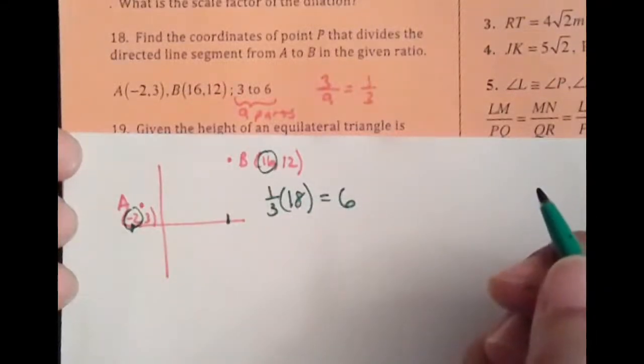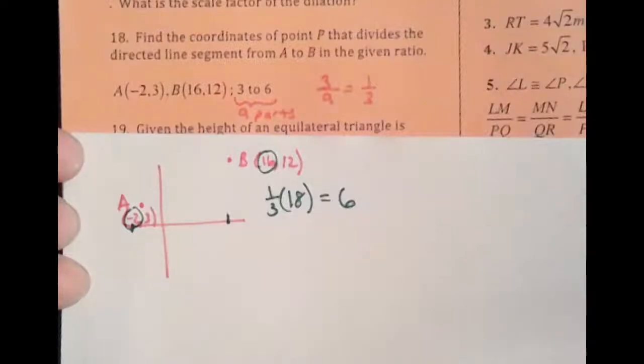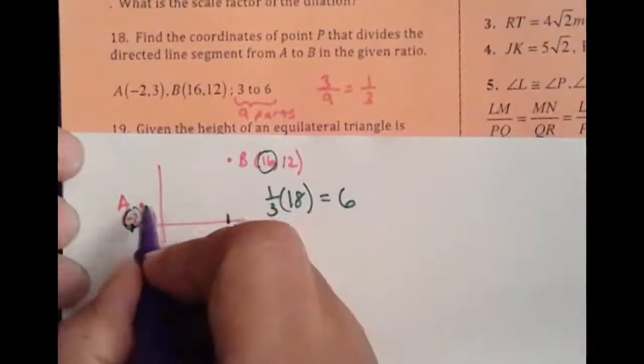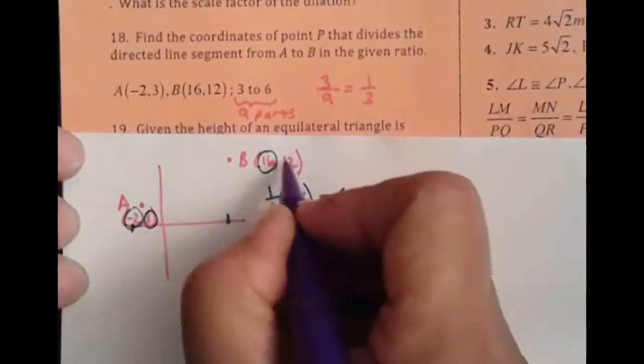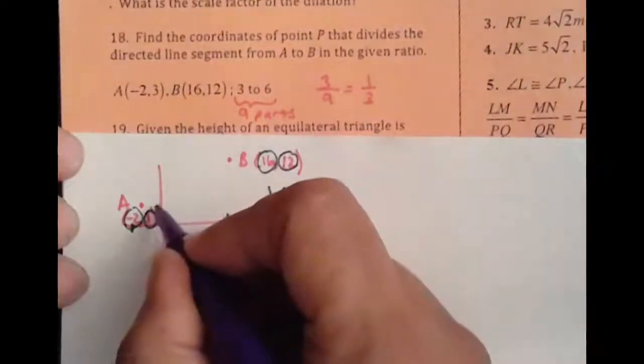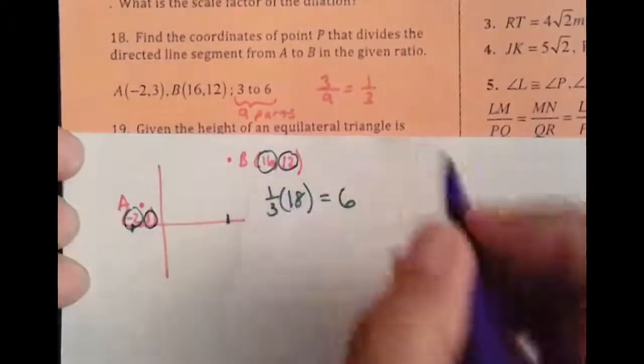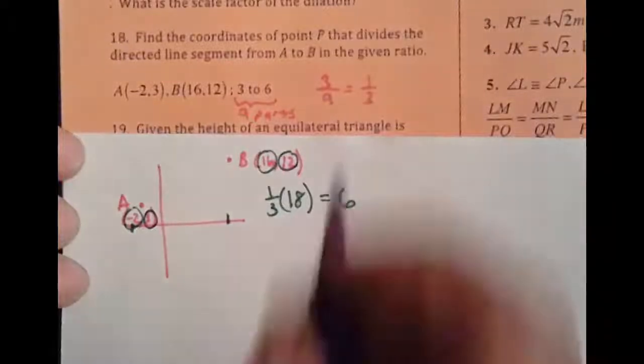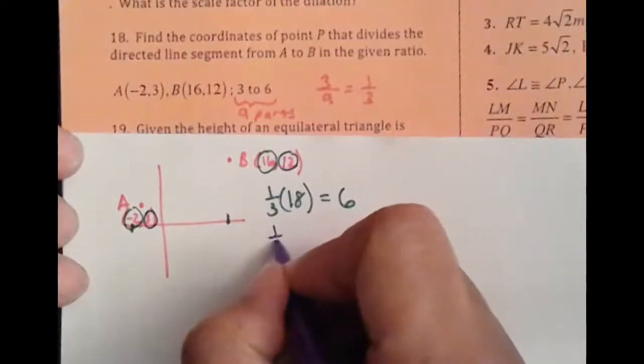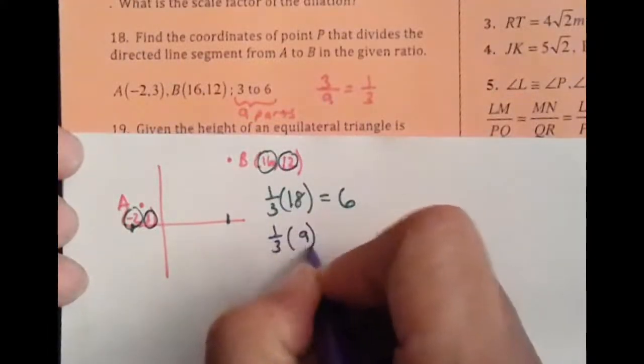All right, let's do the same thing for the y's. So the distance going from 3 to 12. So 3 is here, we're going up to 12. So that will be a distance of 9. So we want to do 1/3 of 9, which is 3.